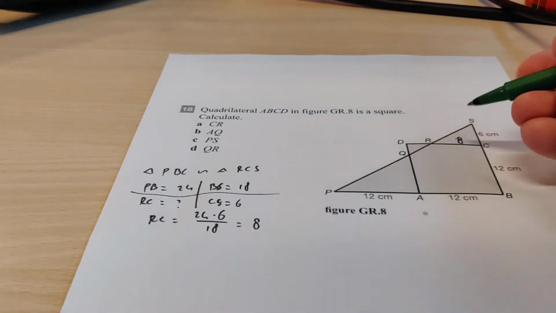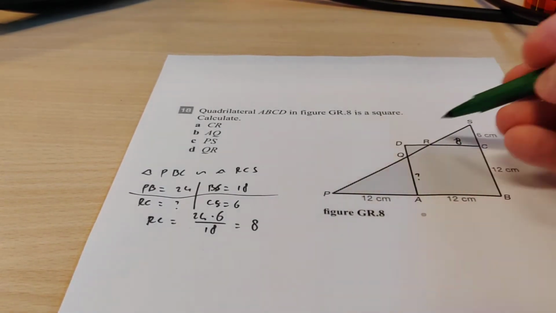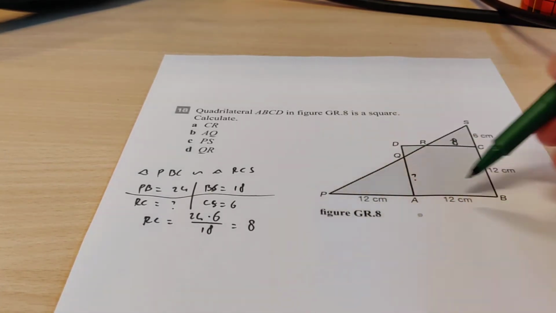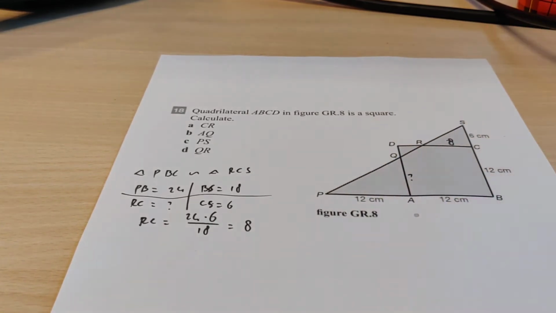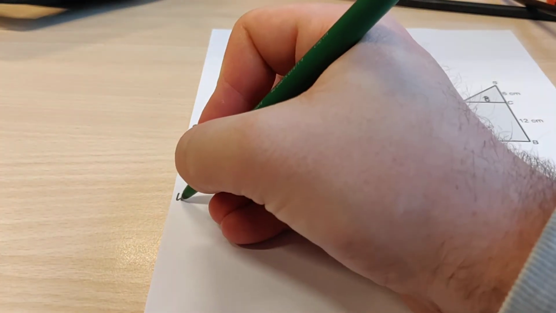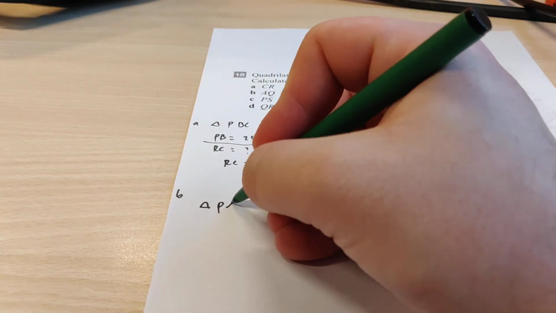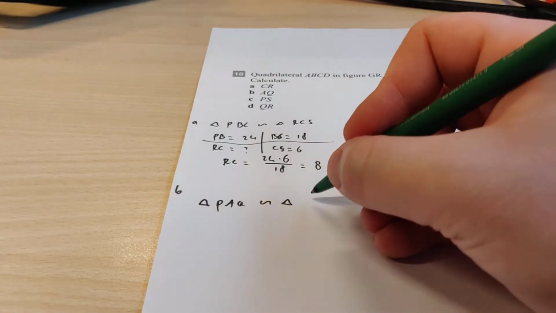With exercise B we need to calculate AQ, so that's this length. Now this one can actually be done quite similar to the previous one. We take a look at triangle PAQ and triangle PBS, because in PBS we know both of these lengths, and in PAQ we know this length but we don't know that length. So for exercise B, I'm going to write down that we're going to use triangle PAQ, that's the small one, and triangle PBS, which is the big one.